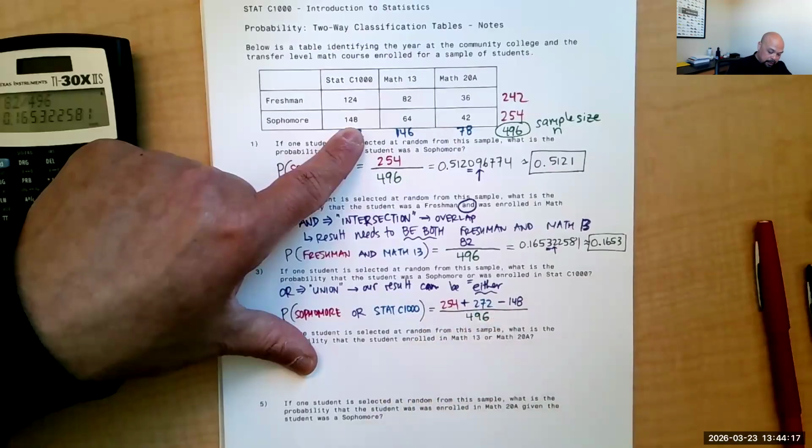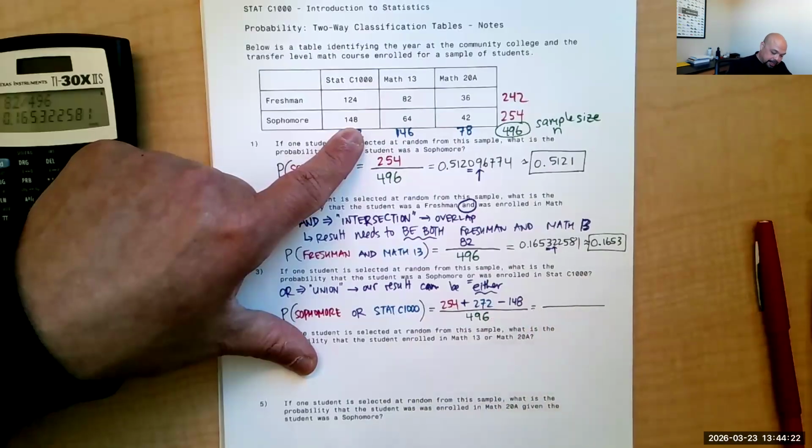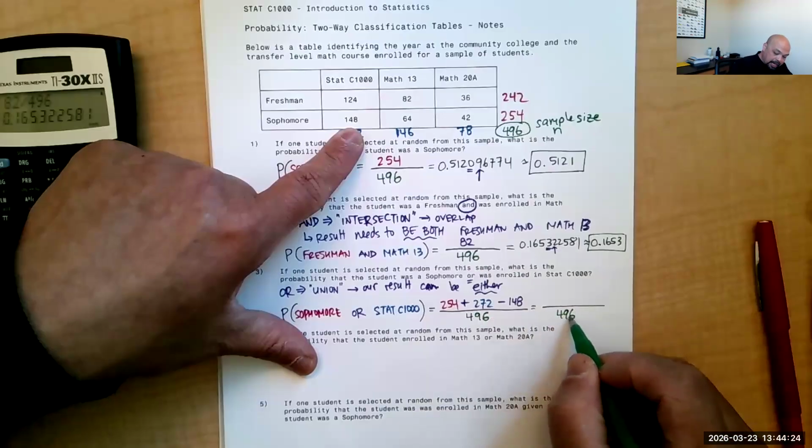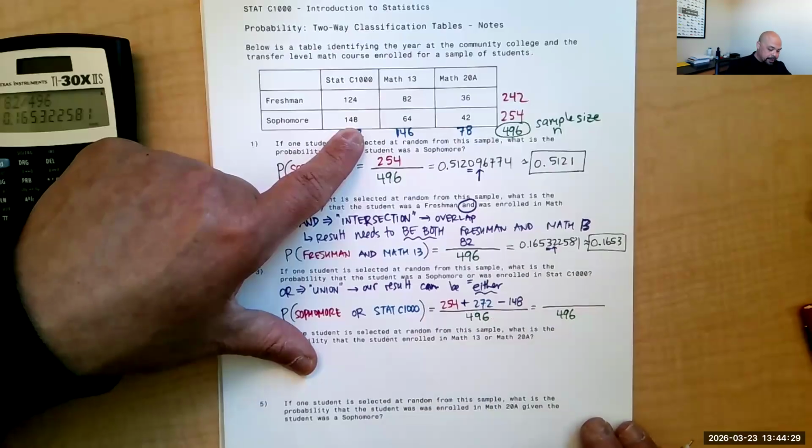Okay. Similarly, out of that 496, if I work from my table, this is where we can take a bit of a shortcut or be more direct.